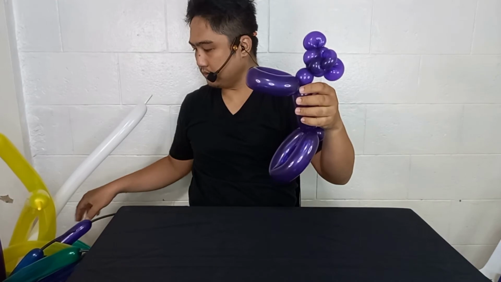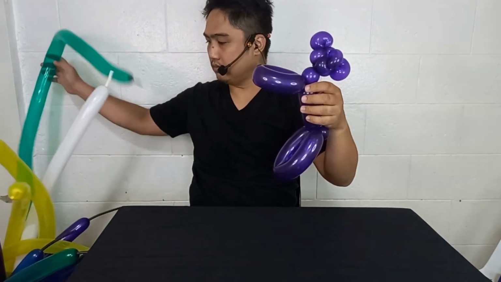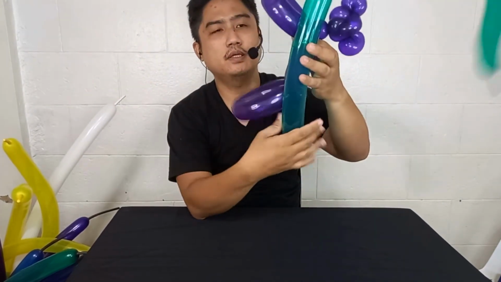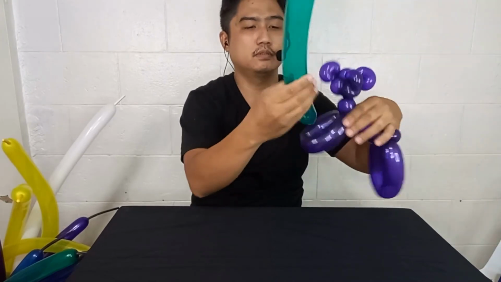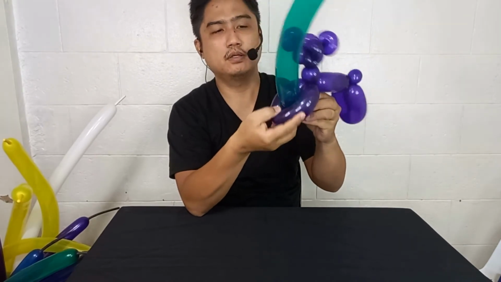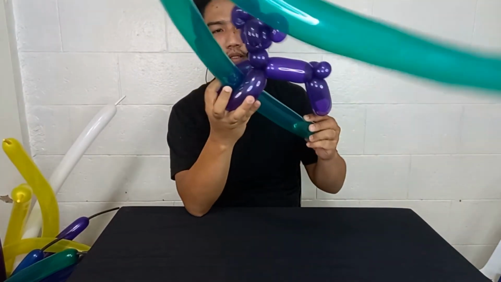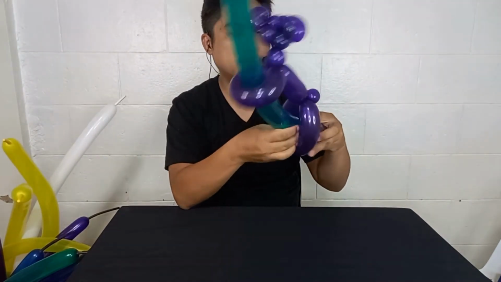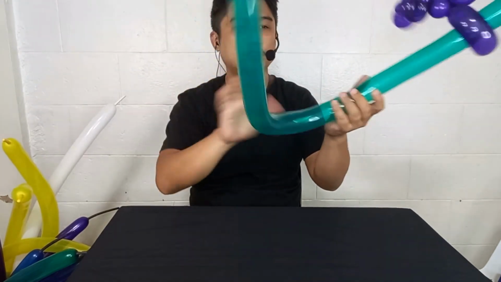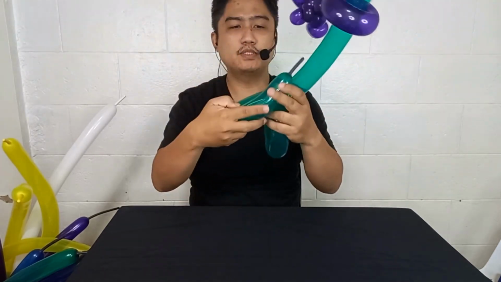I want to emphasize what we did here. So let's pretend that this is the tree. All you need to do is just put the green balloon here around the loop inside, just like that. Okay, and one more thing is, this is the last here. So it's up to you if you want to create more figures here for the leaves of the koala.